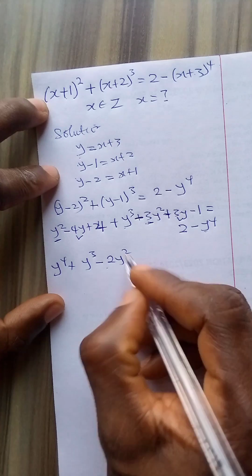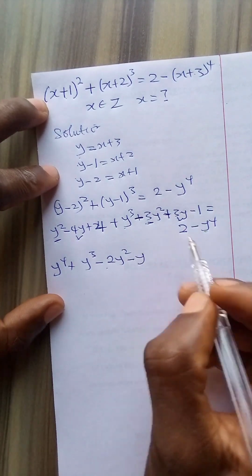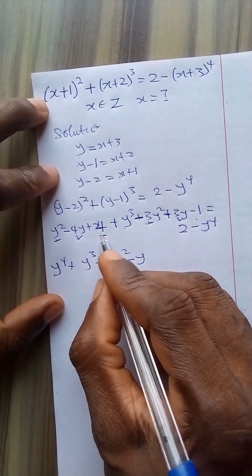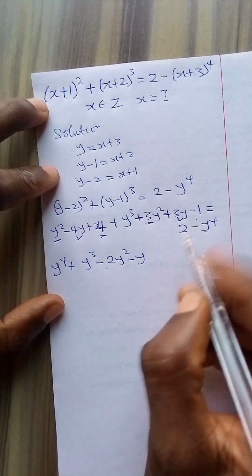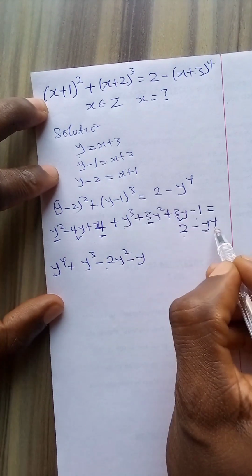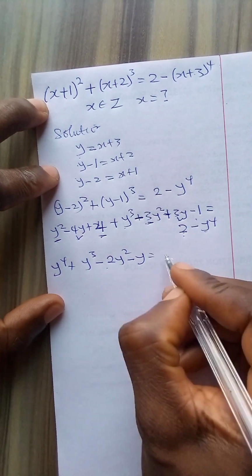So I have minus 4y plus 3y will give me minus y. Then the next term is this and this. So plus 4 minus 1 will give me plus 3. Now plus 3 will have to go to the other side. It becomes minus 3 plus 2 will give me minus 1.